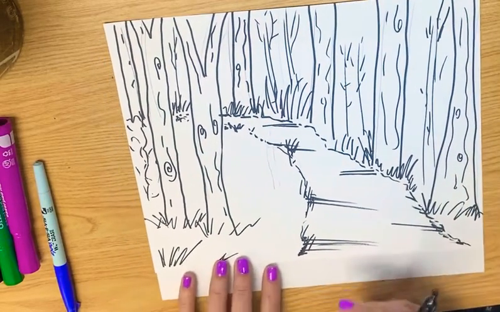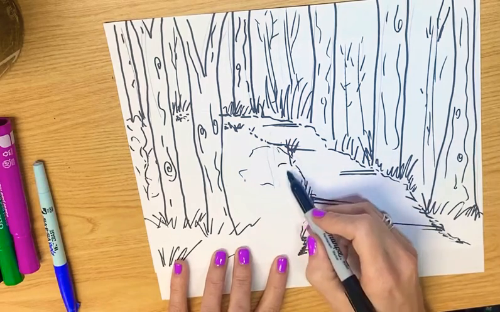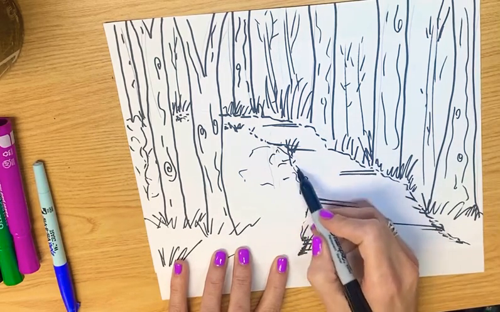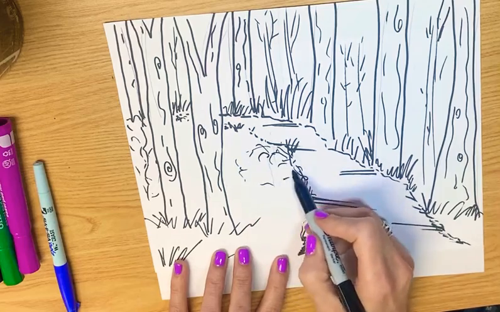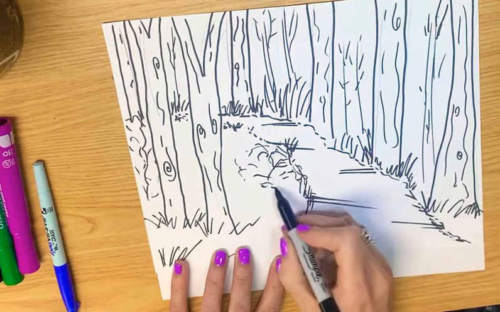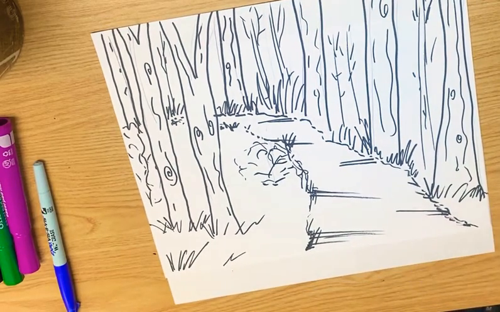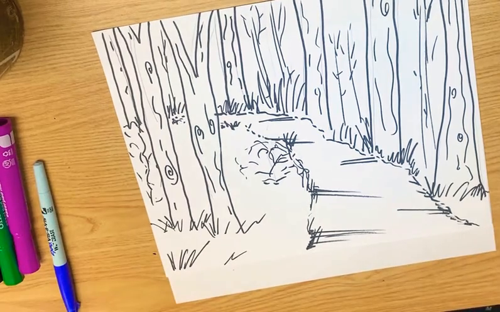There we go. All right, now that I kind of have this drawn out, maybe I'll draw like a little shrubbish here. This is a shrubbish, whatever that is. I'll color it green, make some branches coming out of it. Okay, there's our drawing. So fast and fun. Now, we could leave it like that, just let it be black and white, or we can color it.